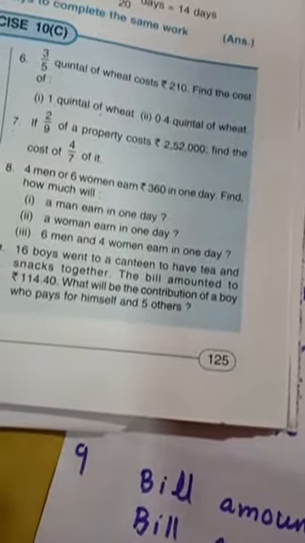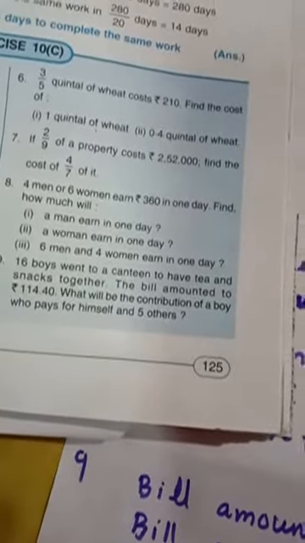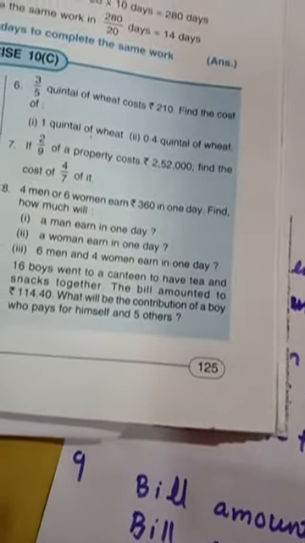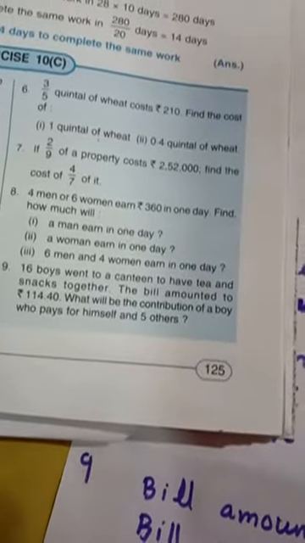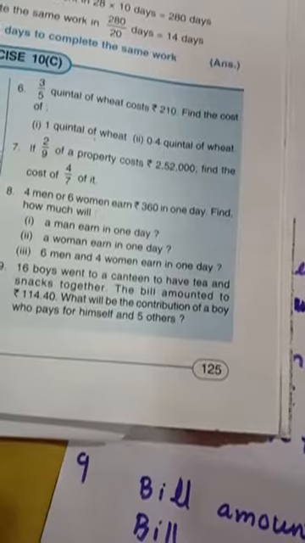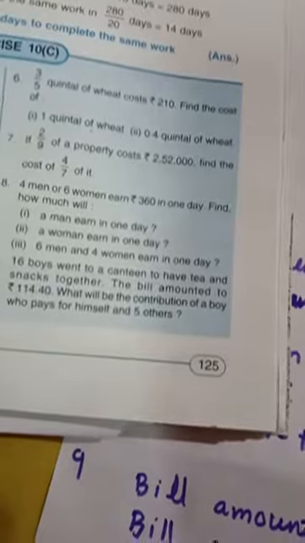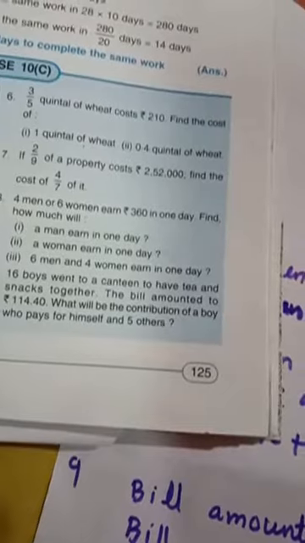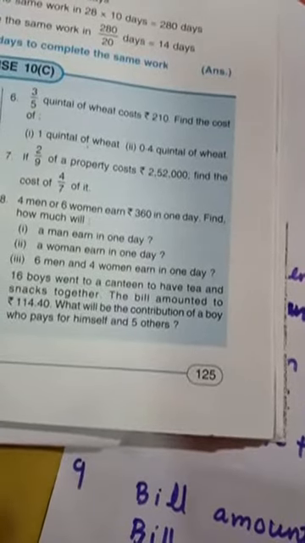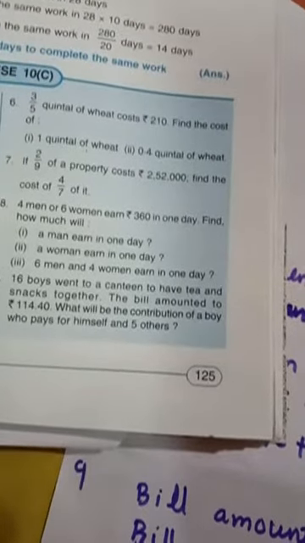We want to find 6 boys' contribution. This is the unitary method, so first we want to find 1 boy's contribution. 16 boys are paying 114.40, so we want to find 1 boy's contribution. Then we can find 6 boys. 1 boy paid for himself and 5 others, that means 6. So come to the point. See 9th one.